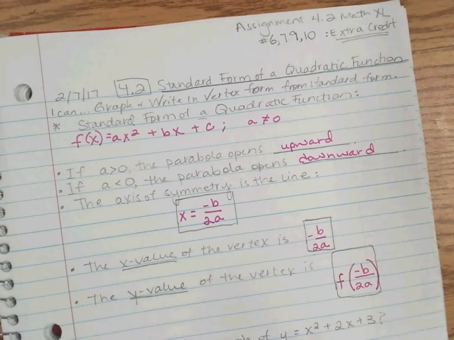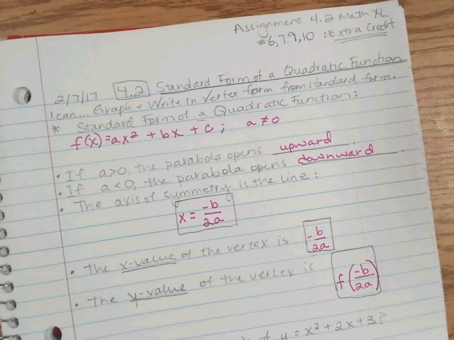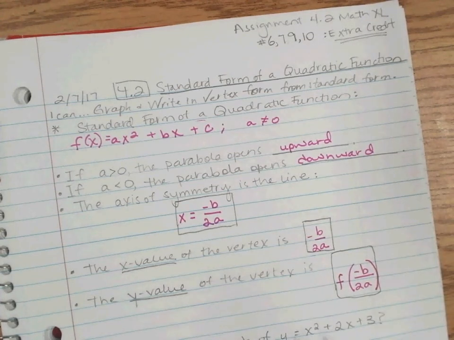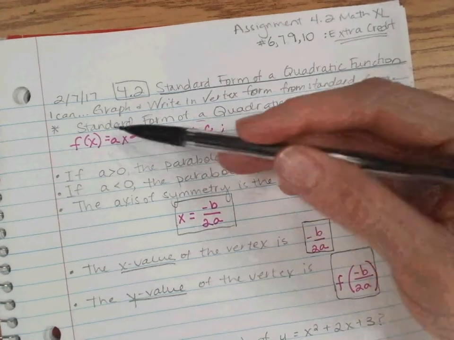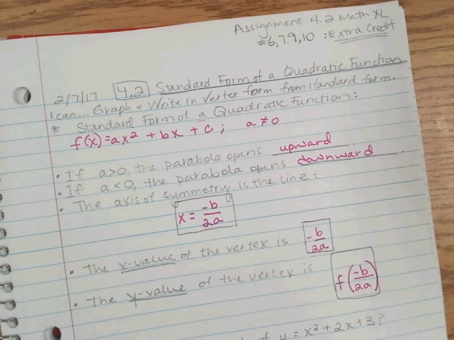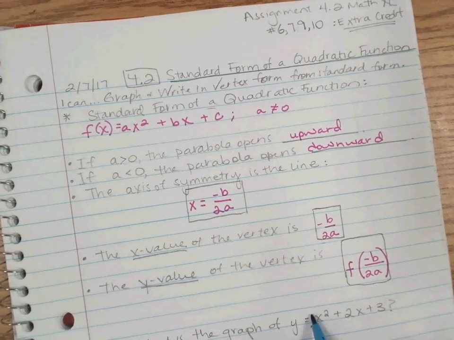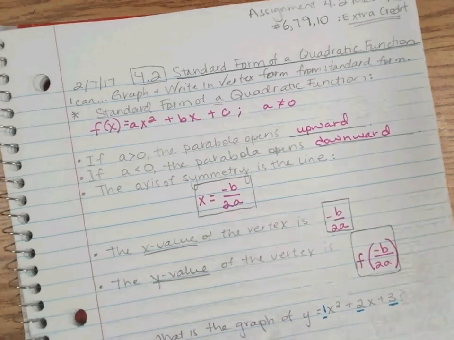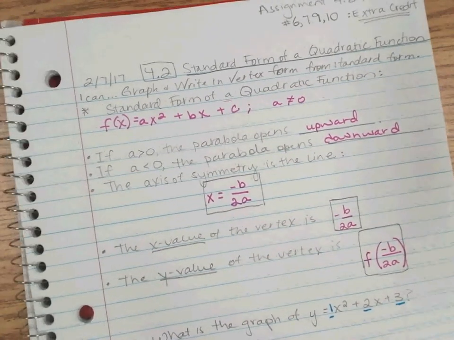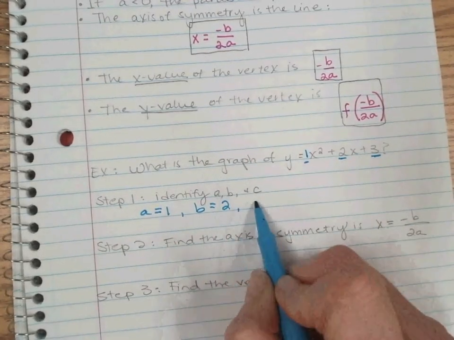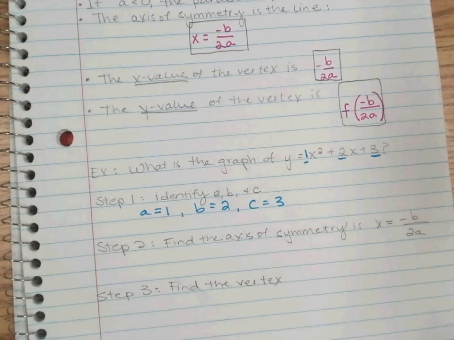So here's an example. What is the graph of y equals x squared plus 2x plus 3? We know that if we have our vertex and we have the lead coefficient, if that's just 1 or negative 1, then we have a quick and easy way to graph that. So the first step, identify a, b, and c. So actually write that out. A equals 1, b equals 2, and c equals 3.